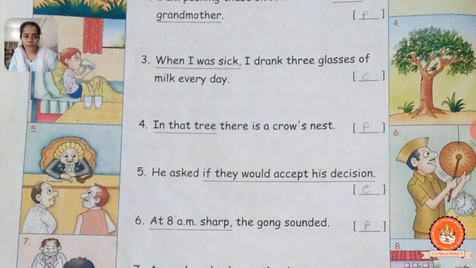Then the fifth one, he asked if they would accept his decision. He asked. So "he asked" is one clause, and "if they would accept his decision" is another clause. So this is said to be a clause. So we have to write C in the bracket.